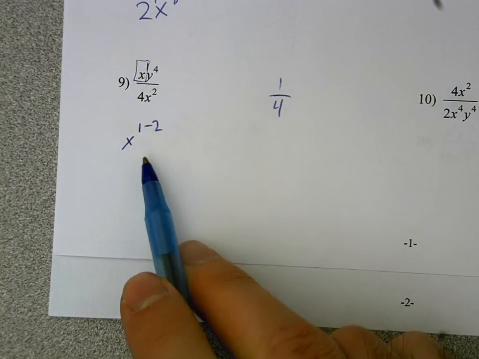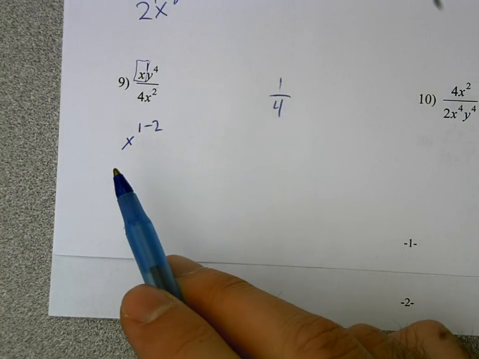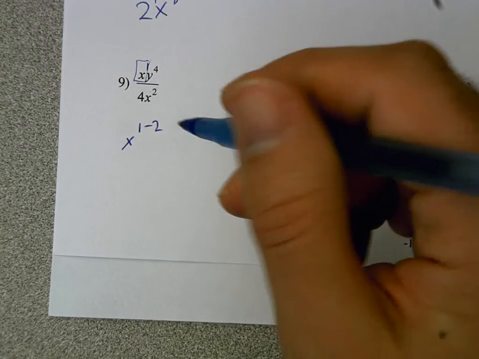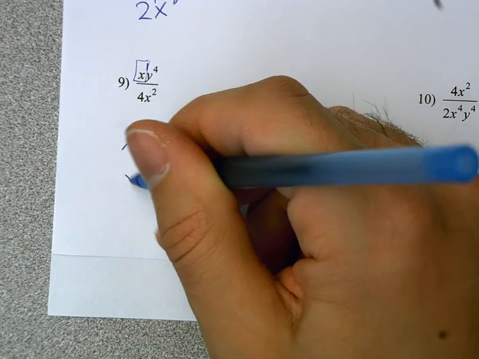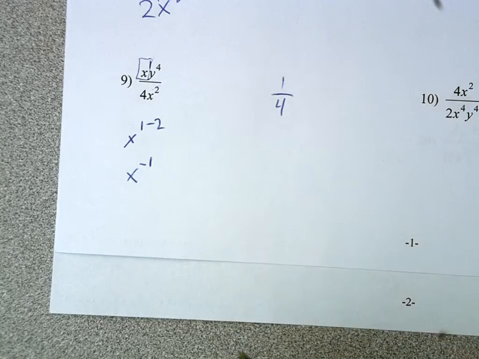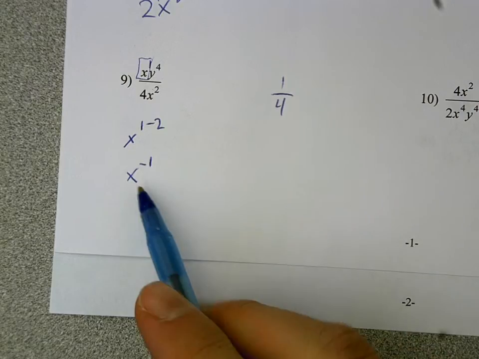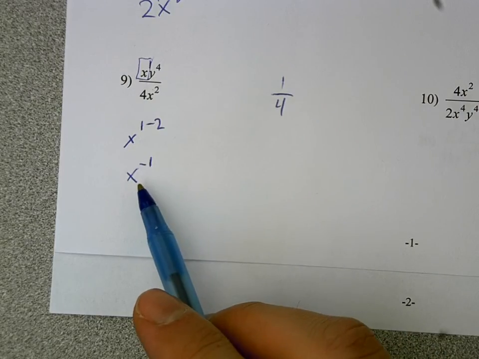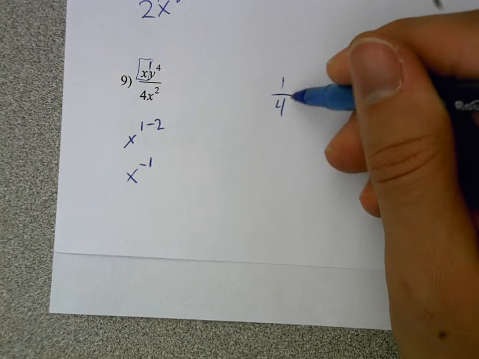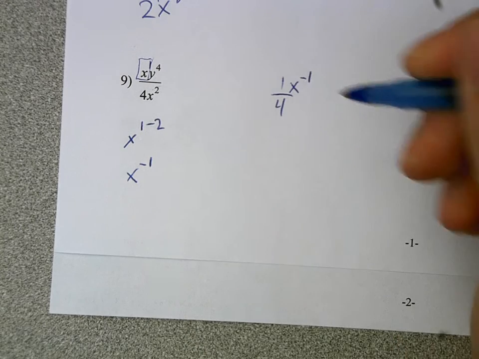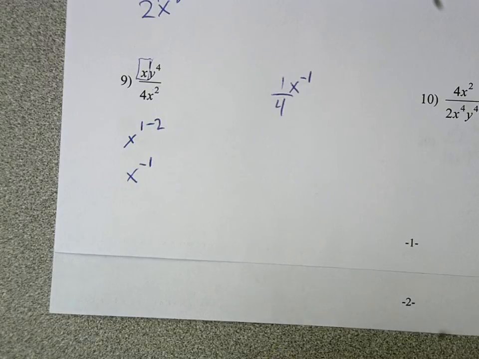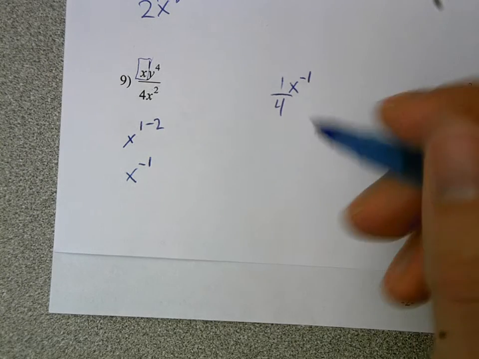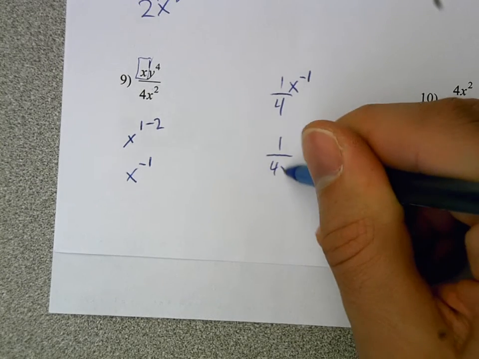So is everybody clear that if I do this, x to the 1 minus 2, that reduces, right? 1 minus 2 is just negative 1. x to the negative 1 power. If you do it like this, that's up on the top. x to the negative 1 power. How could I write that so it's not a negative exponent? Put it on the bottom. Bring it down: 1 over 4 to the x power.